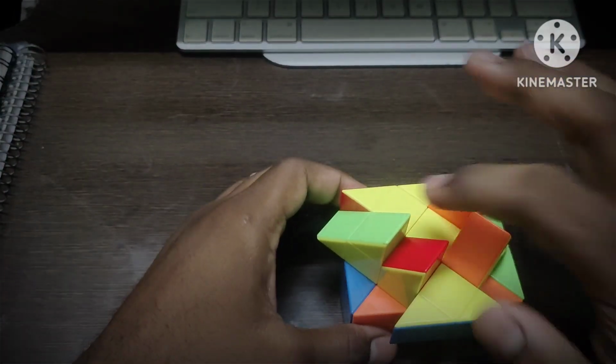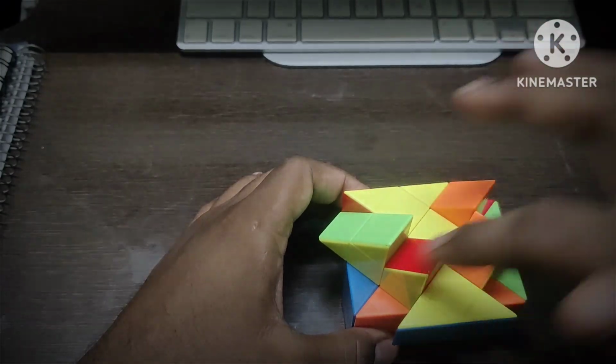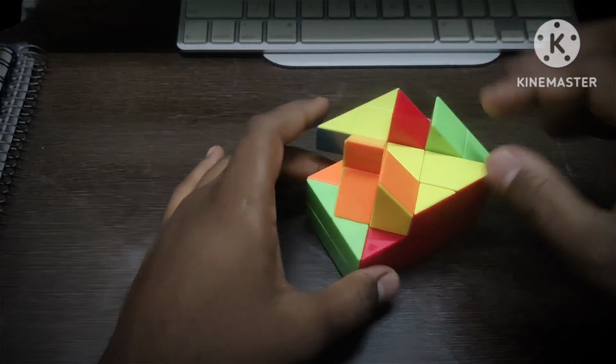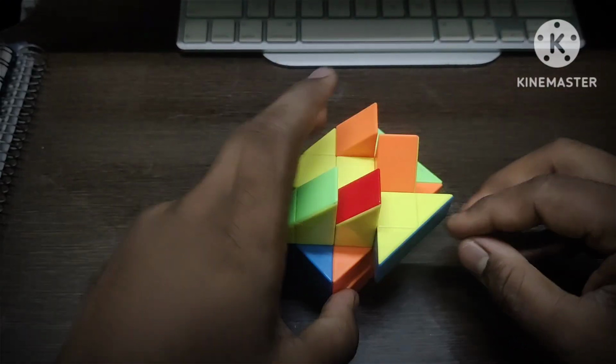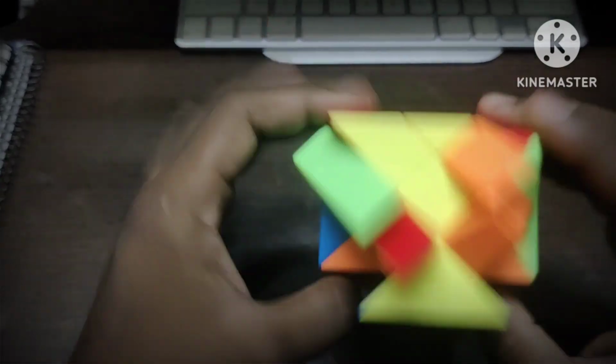So the same way you have to make the cross over the third layer, matching the cross pieces with the corresponding layer as well. So I'm going to show you. Okay, just listen carefully.